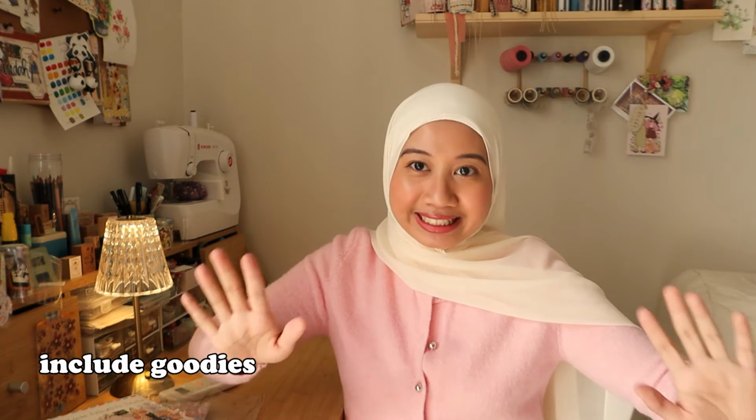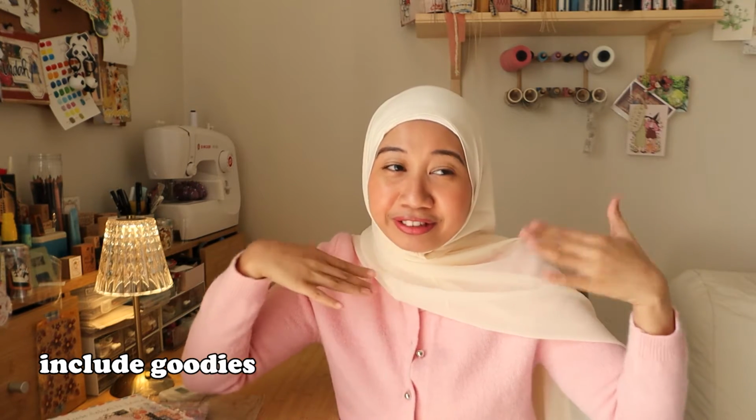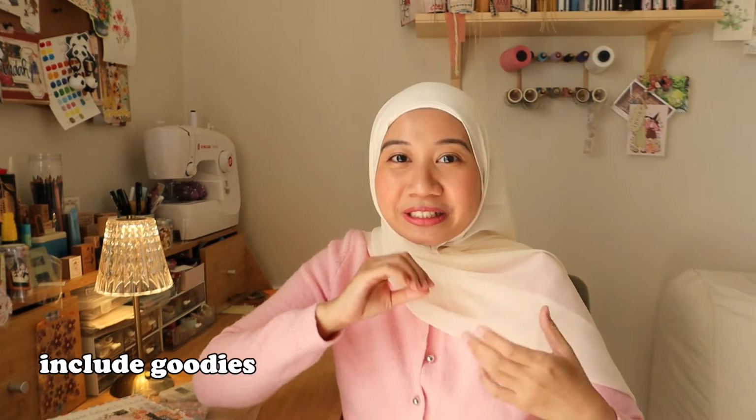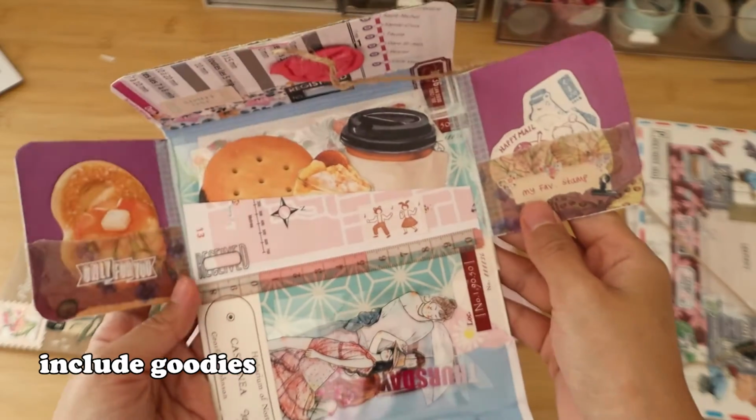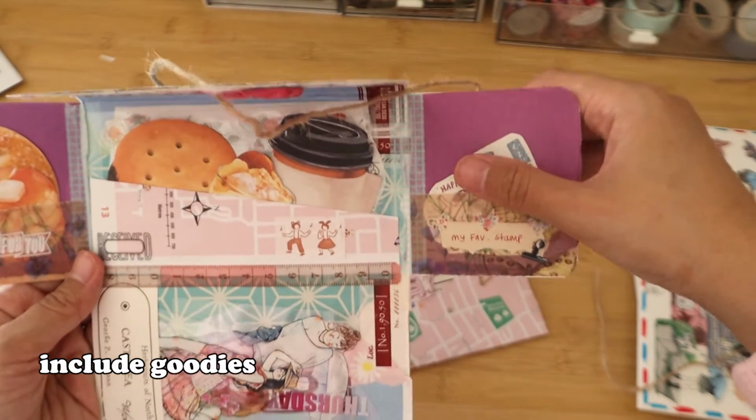Alright, so the next tip on how to spice up your pen pal letters is to put in some goodies. Again, disclaimer, goodies are not mandatory at all in pen pal letters, but if you want to spice up and feel a bit more extra, you definitely can put goodies inside your letter. Everyone loves happy mail extras, and goodies don't have to be big.